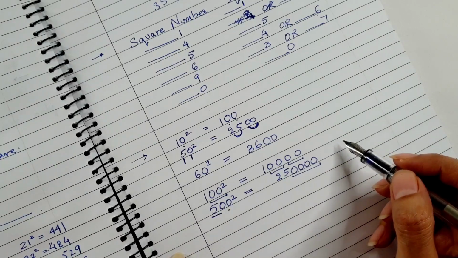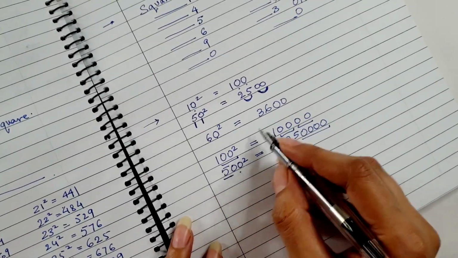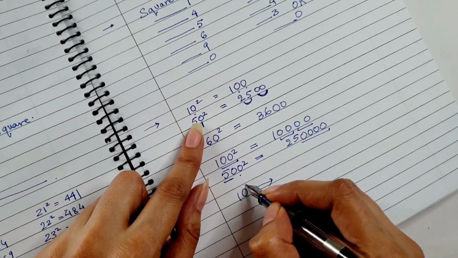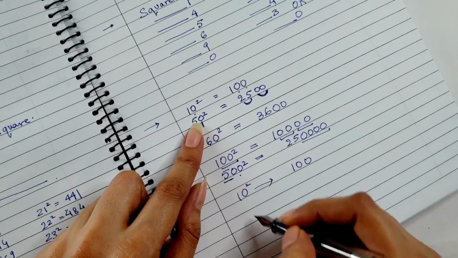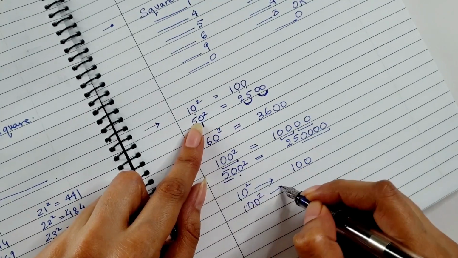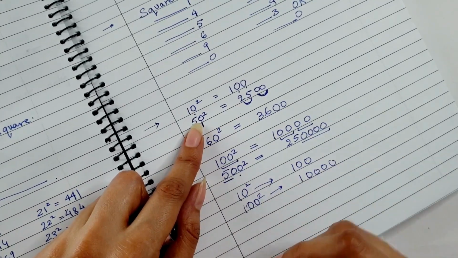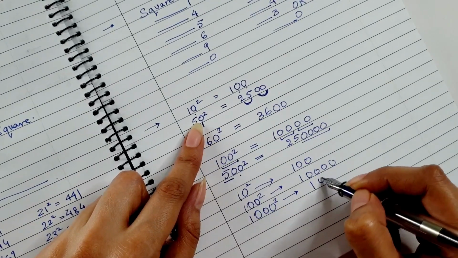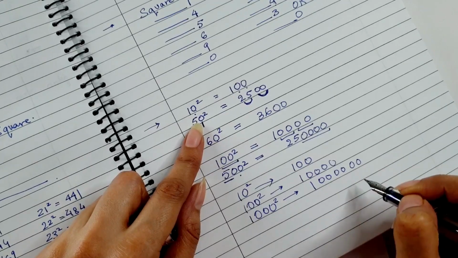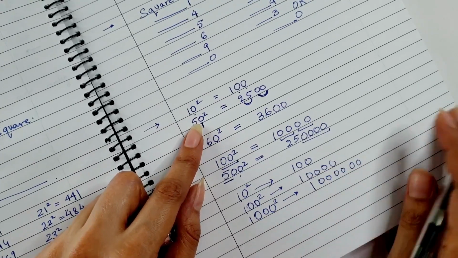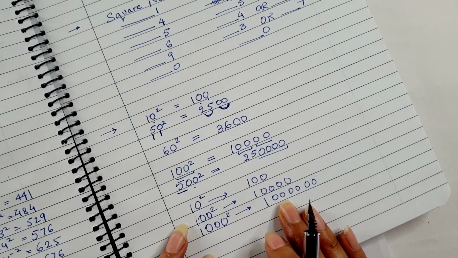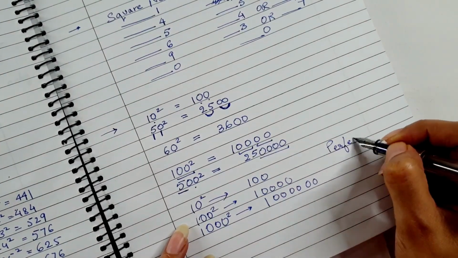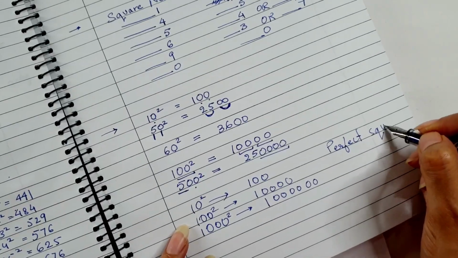Okay, which also then means the next thing is that any perfect square cannot have an odd number of zeros. Why? Because if you have 1 zero at the end, the square will have 2 zeros. If you have 2 zeros, the square will have 4 zeros. And if you have 3 zeros, the square will have 6 zeros. So no matter what happens, if it is a perfect square, it will always have an even number of zeros at the end.